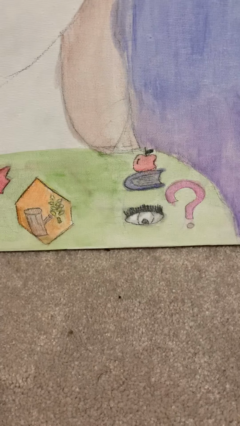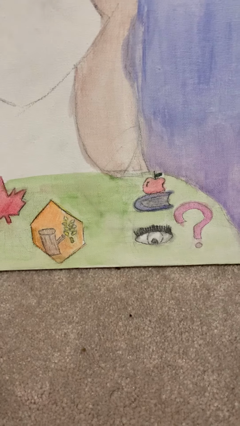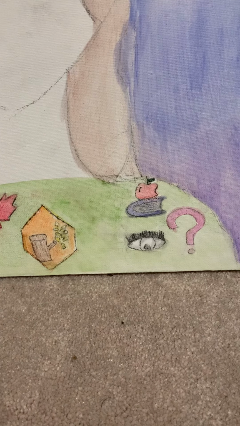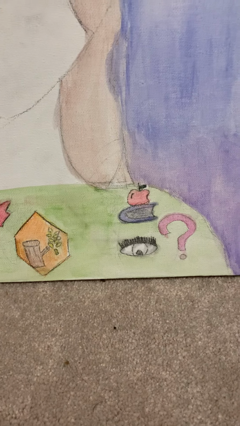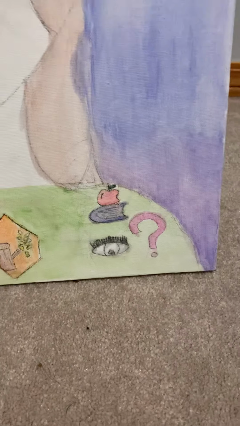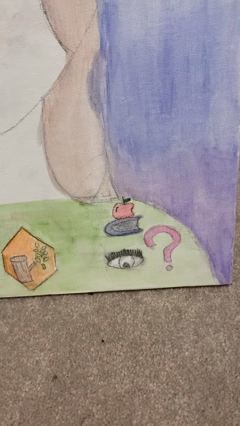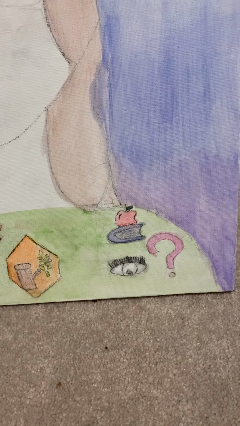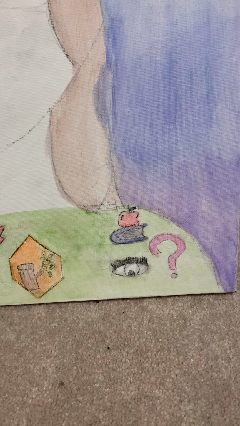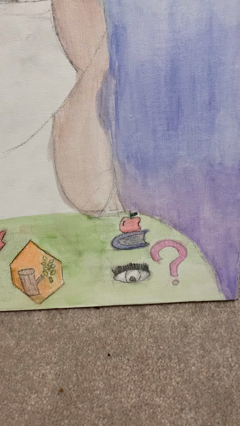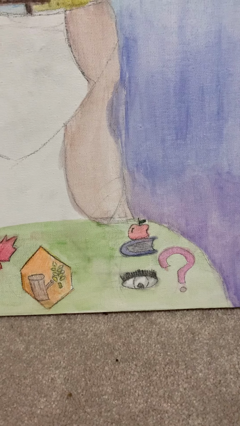The next symbols are the book, apple, along with the question mark and the eye. These symbols represent the part of my identity which is not only my education as a child, but my growing identity as a teacher. I think that although I had limited education of treaties in school, it is never too late to learn. I want to be the best teacher that I can be for my students, and engaging in Tapawaywen is the right way to do that.